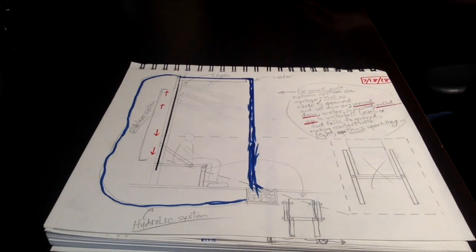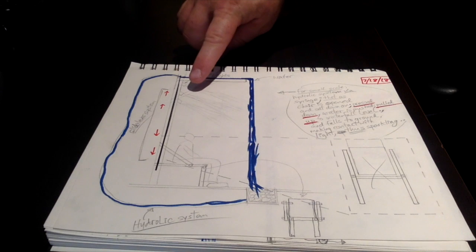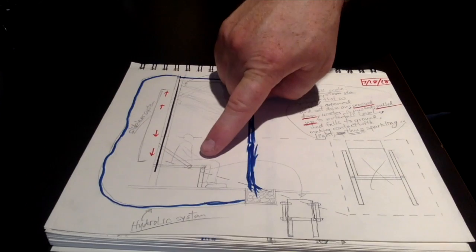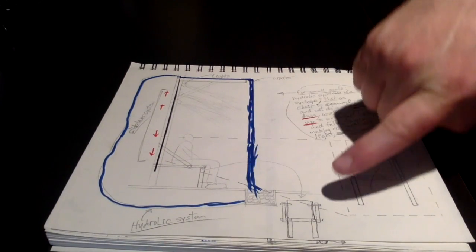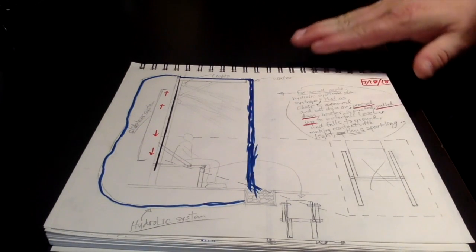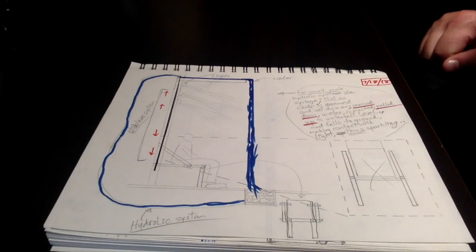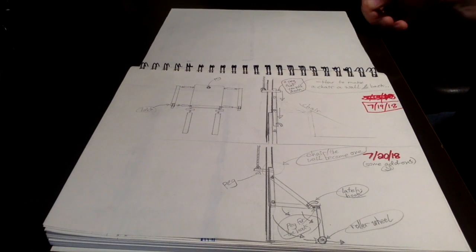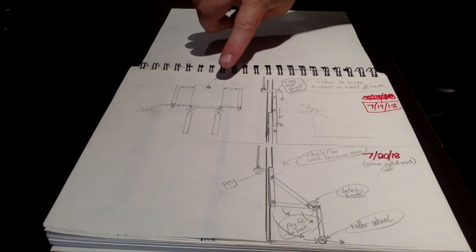So here is my first drawing of my wall chair overhang design, where basically the chair slides up and down and the overhang raises up and down. There's a pulley system, there's a water movement system, and I'll show you more of those. In this sketch, I focus mainly on the chair mechanics.